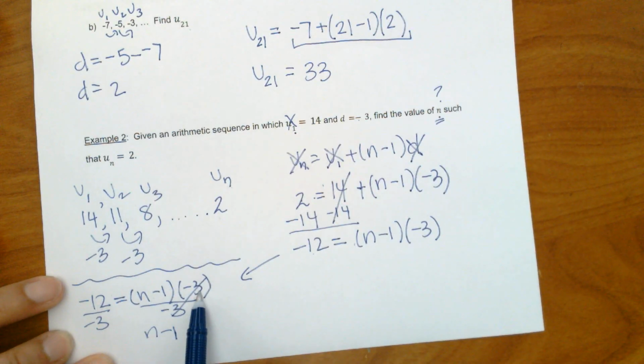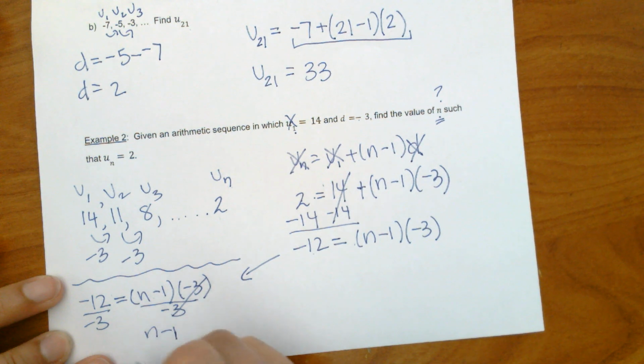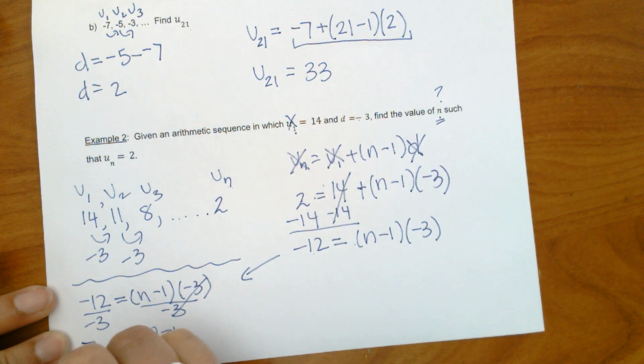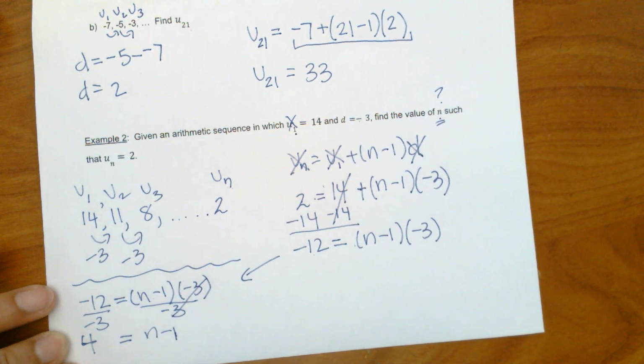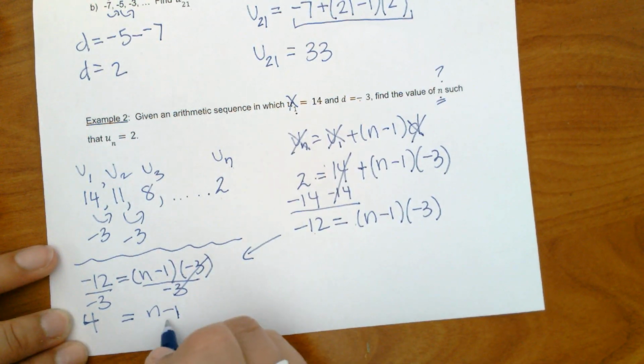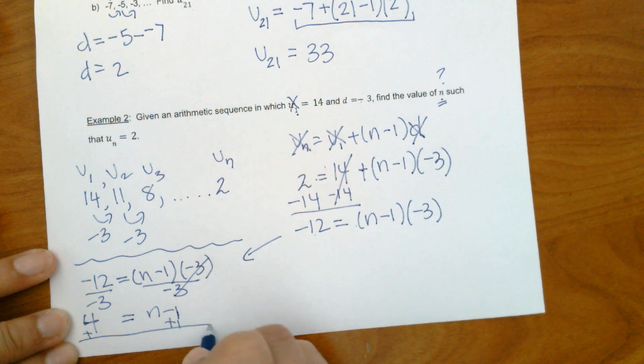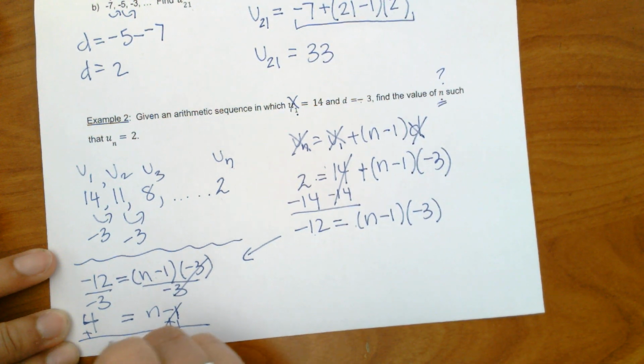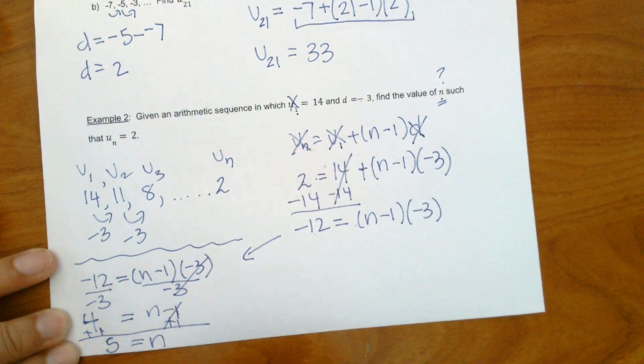That gets us away from the variable of n, which I want to solve for. So now I have n minus 1 equals +4, okay? Now that I have n minus 1, I can add 1 to both sides, and I'm going to get n equals 4 plus 1, which is 5.